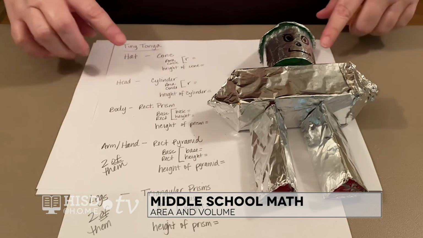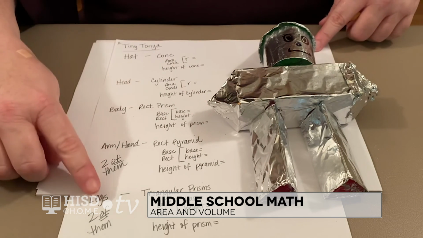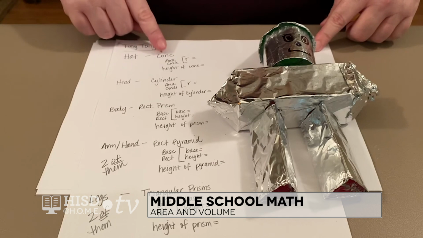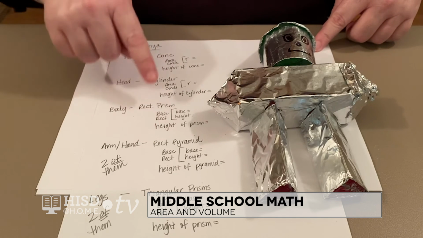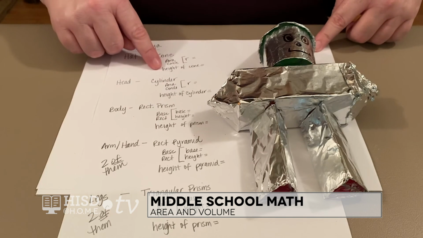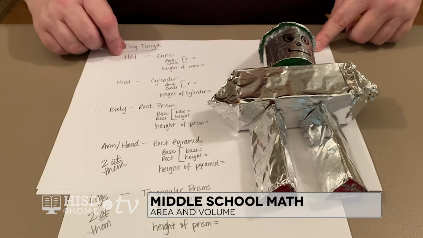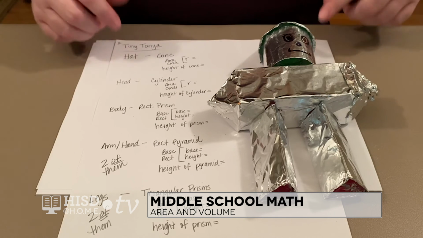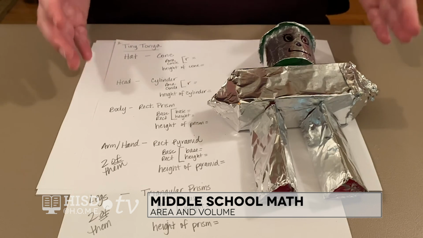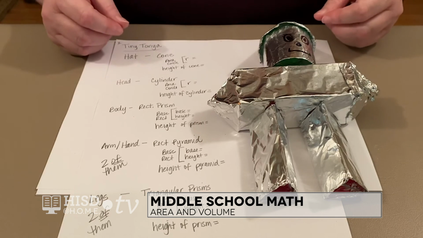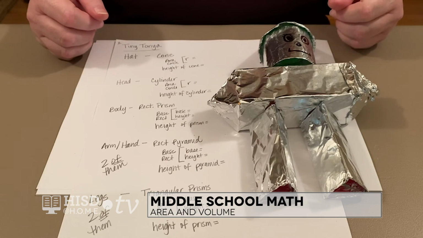So we're asking you again, you list out each of the body parts. You tell me what the shape is. You give me the measurements or the dimensions for each of the shapes, and then you calculate the volume. Remember, volume is base area times height. But when I have anything like a pyramid or a cone, I have to take 1/3 of that measurement. So for those, it's 1/3 base times height.